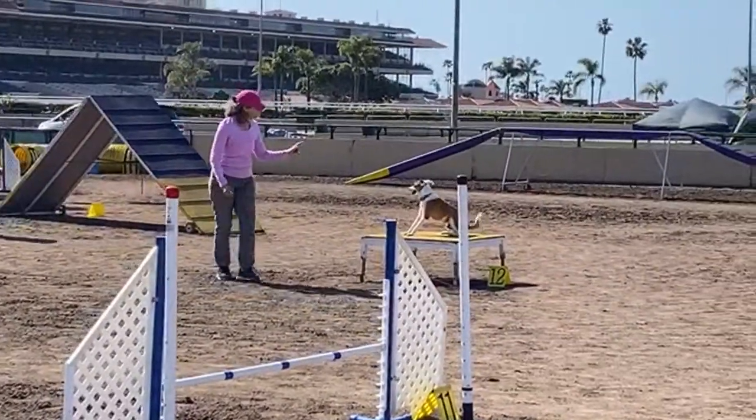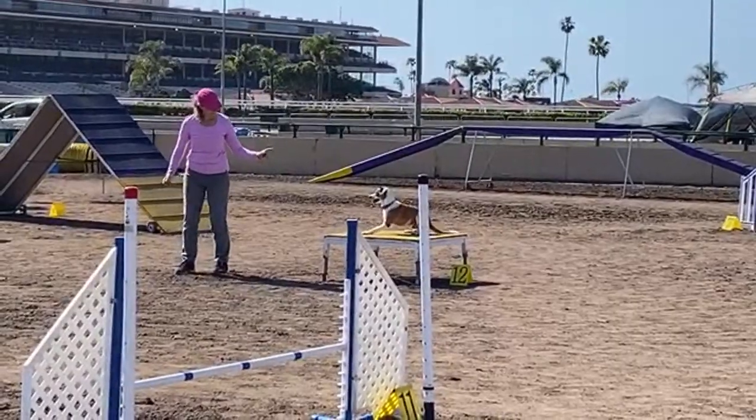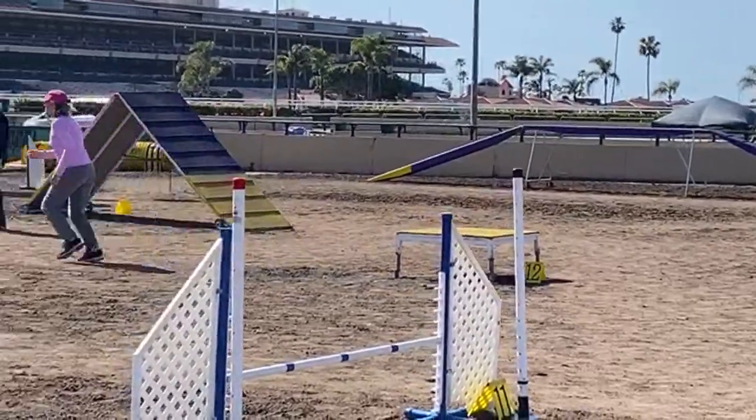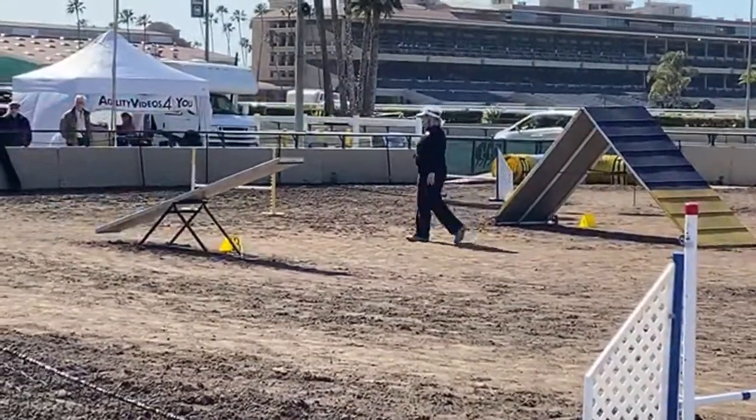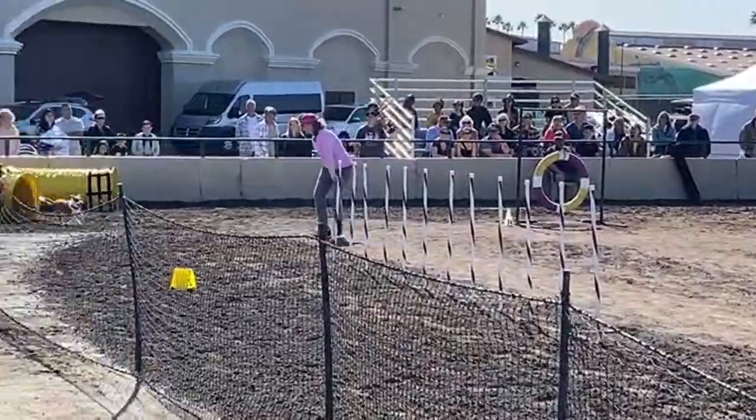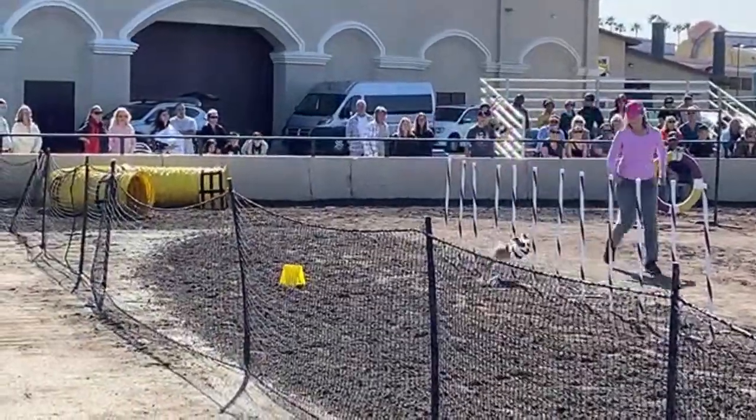So has this dog qualified so far? I believe so. I believe it's a clean run. All right, nice clean run. And there you go. Boom. Nice teeter. And he holds it, he goes through the tire. And now we're at the tunnel. Down the line, boom, boom, boom, boom, boom, and the finish line.